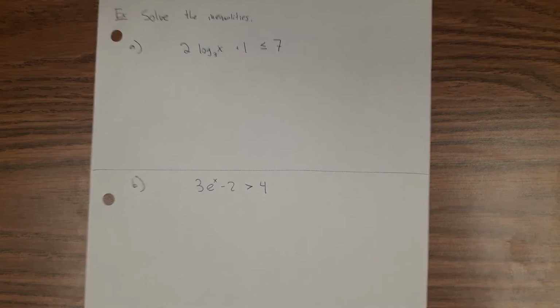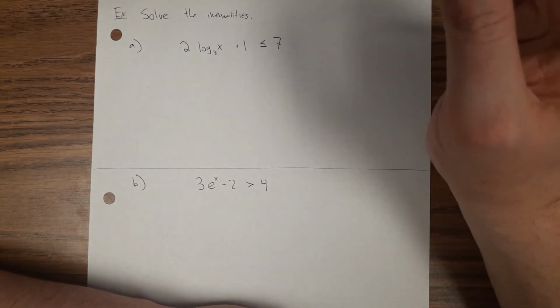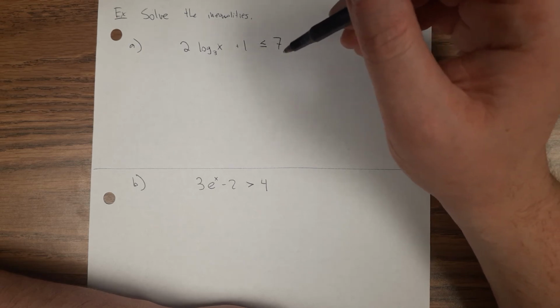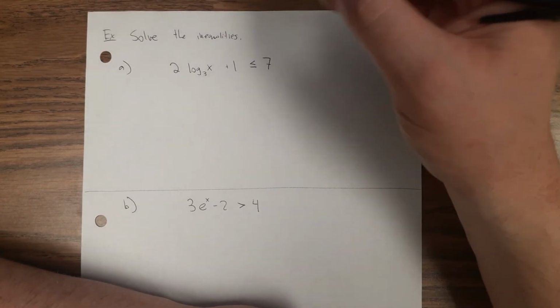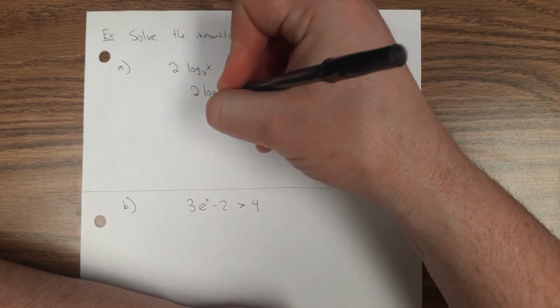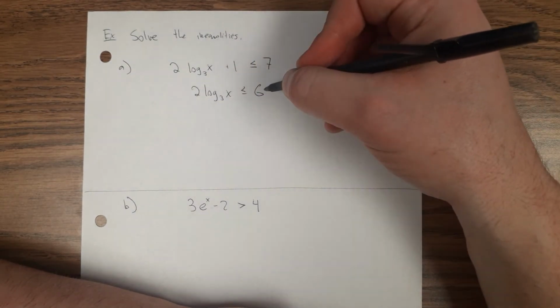Just 2 more quick examples, because on the homework I realized I didn't do any that are quite like this. Solving inequalities with exponentials and logarithms. It's not so hard, I just want you to know what to do. So let's solve this for x. I'm going to start by doing some things that we know we're allowed to do with inequalities. So I'm going to subtract 1 from both sides. I'm going to divide both sides by 2.